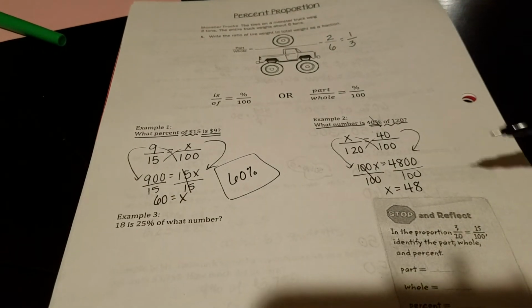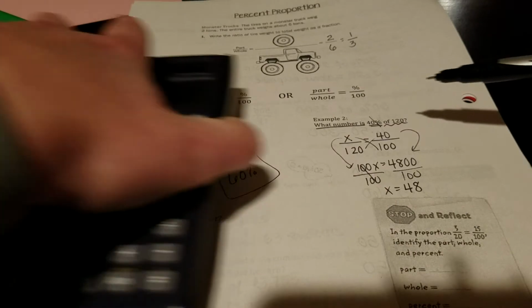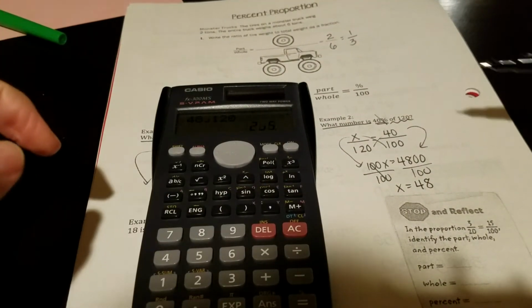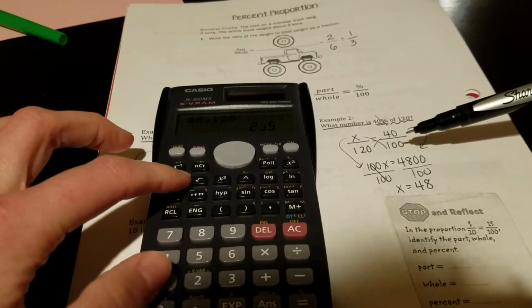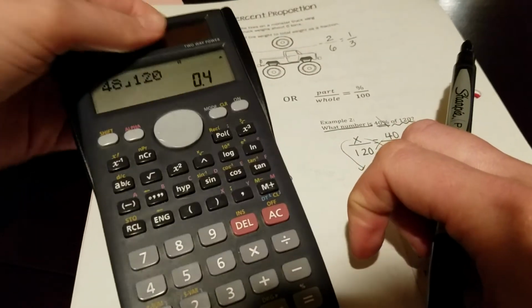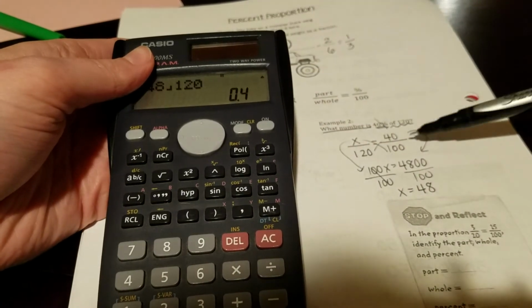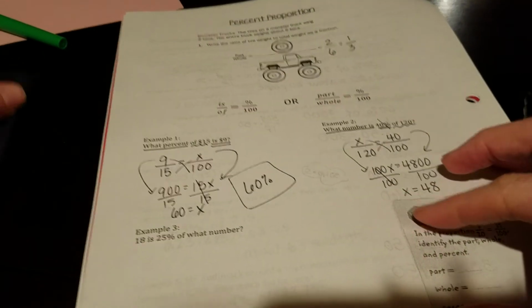And we can actually check this. We can type into our calculator as a fraction, 48 over 120. We can change it over to a decimal, and we end up with 0.4. As a decimal, move the decimal point over, that's 40%. So it actually is correct.